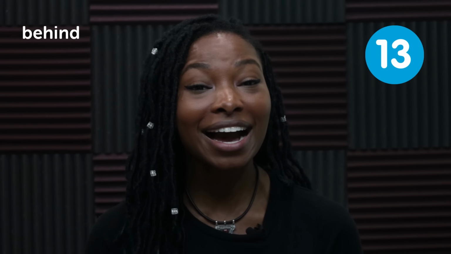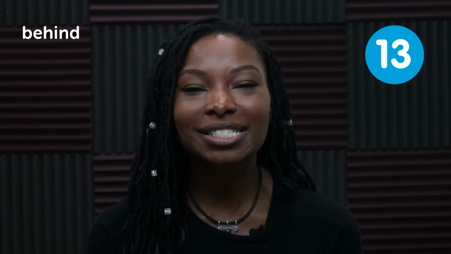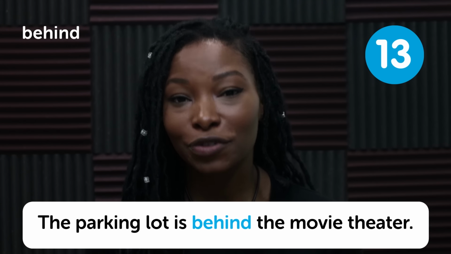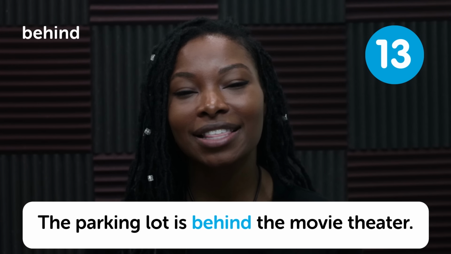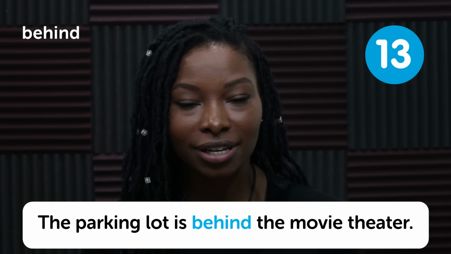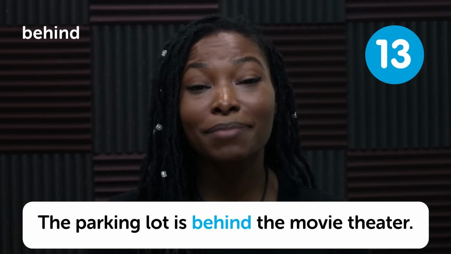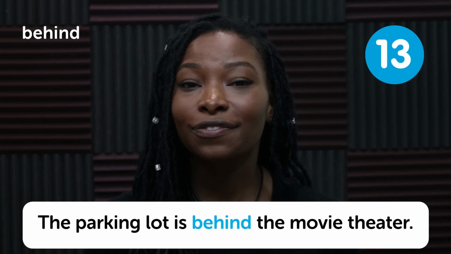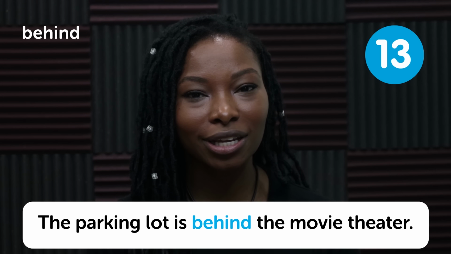Behind. For example, you can say the parking lot is behind the movie theater. We use behind to say that something is at the rear of a building. The front of a building is its main entrance, so which side it's facing the street is really not important.